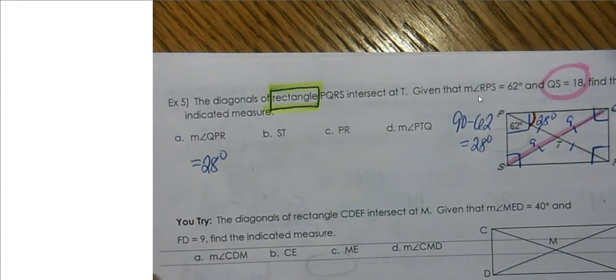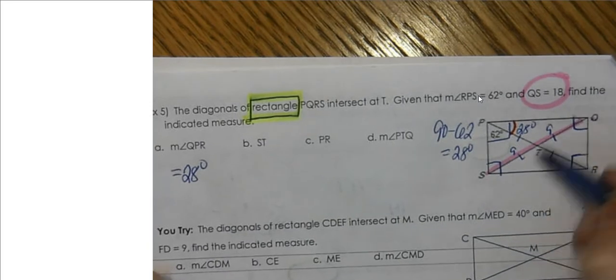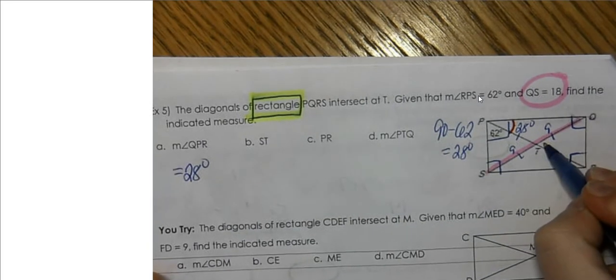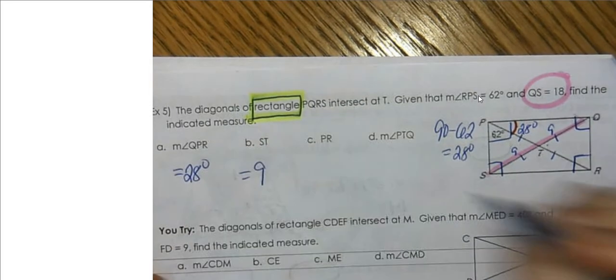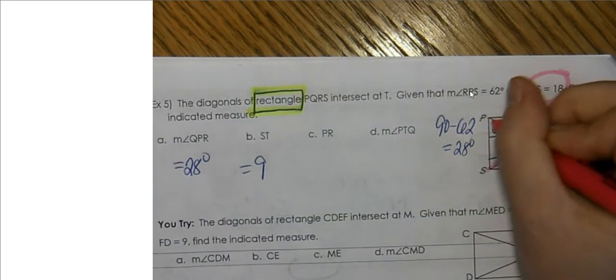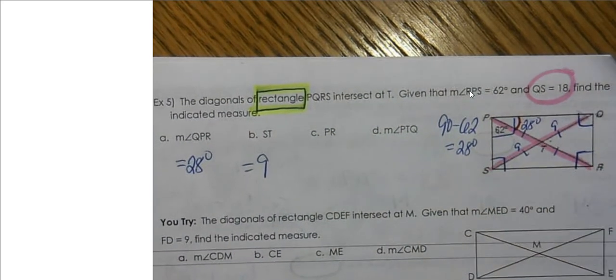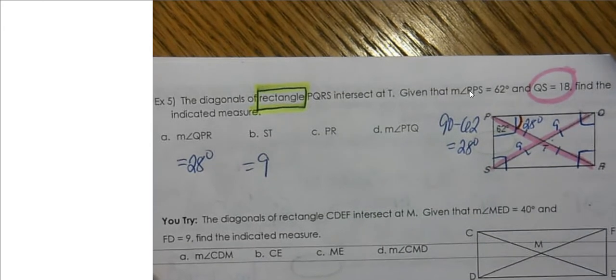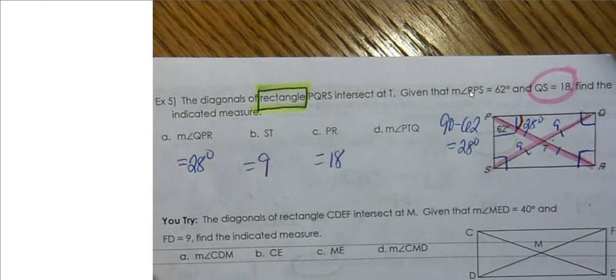Now we need to find what ST is. And I already marked that up because I already anticipated it. S to T is equal to 9. P to R, remember that the diagonals are congruent. That's part of our extra properties. The diagonals are congruent, so therefore PR is equal to 18.